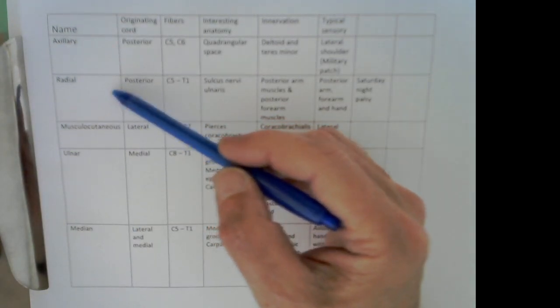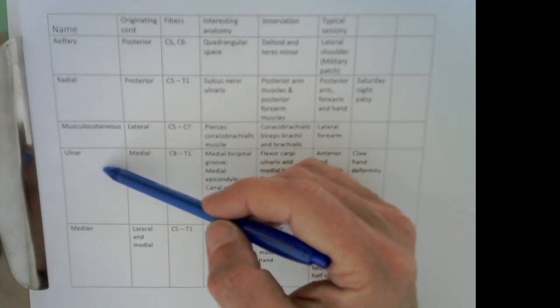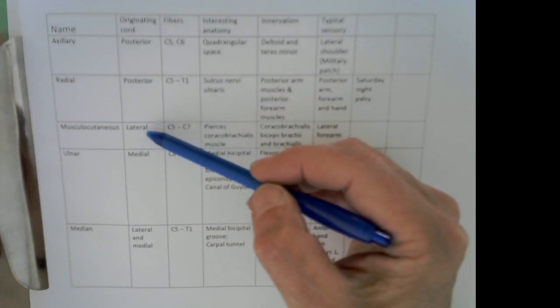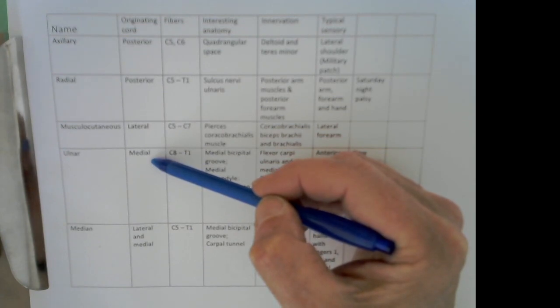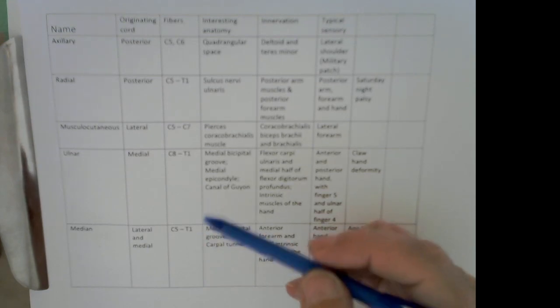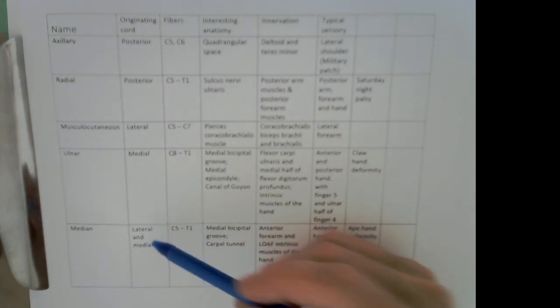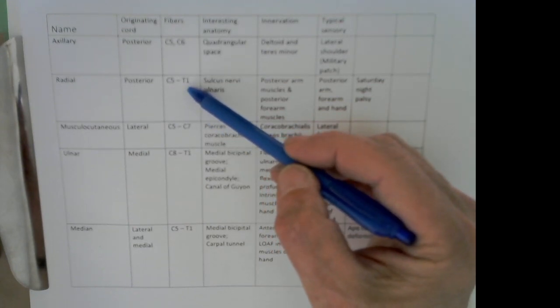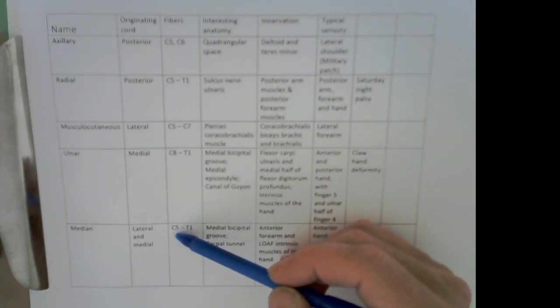Then we have the radial nerve, then the musculocutaneous, then ulnar and median. So the radial nerve comes from the posterior cord, while the musculocutaneous comes from the lateral, ulnar nerve comes from medial, and the median nerve comes together while branches of lateral and medial cord are joined together. The radial nerve carries fibers C5 to T1, so does the median nerve.